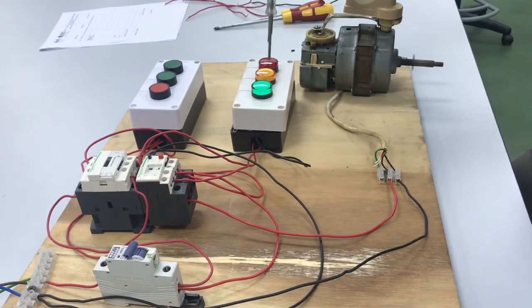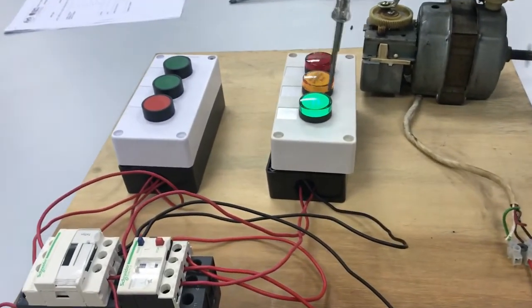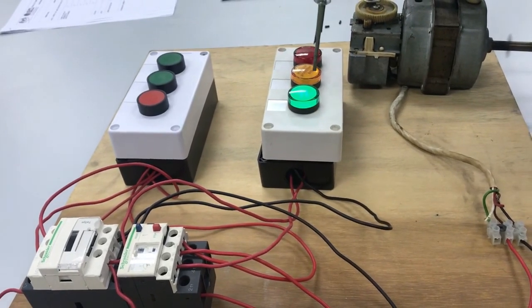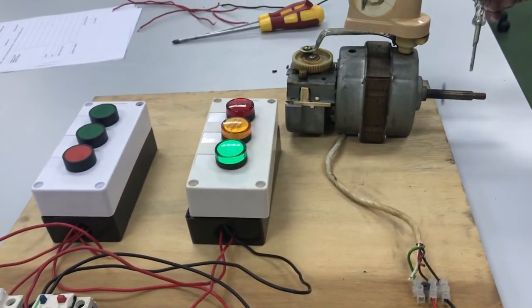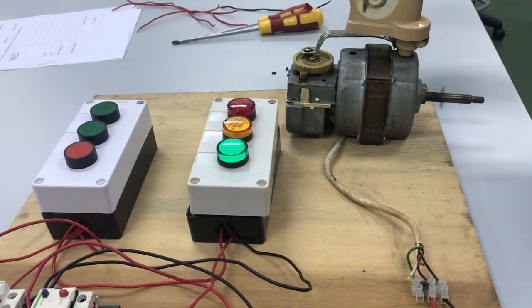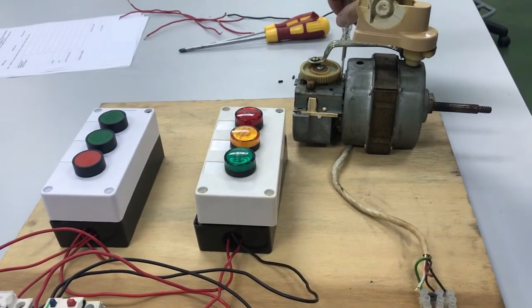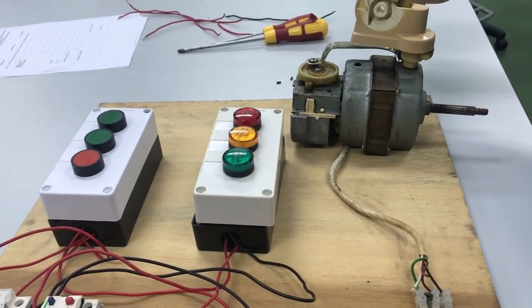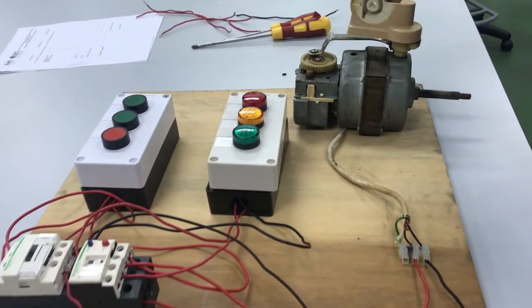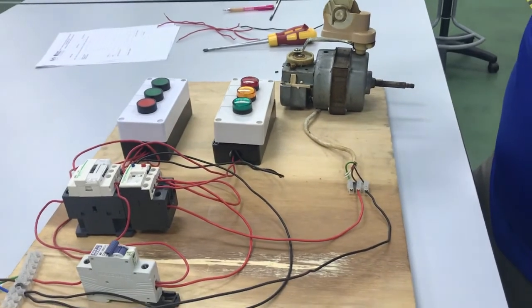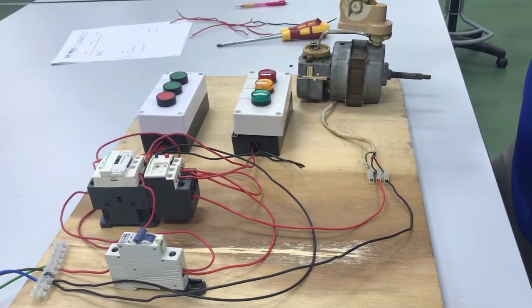The green indicator functions, and the motor is moving. When we push the off button, the motor will stop. This is the basic concept of the DOL starter, direct online starter.